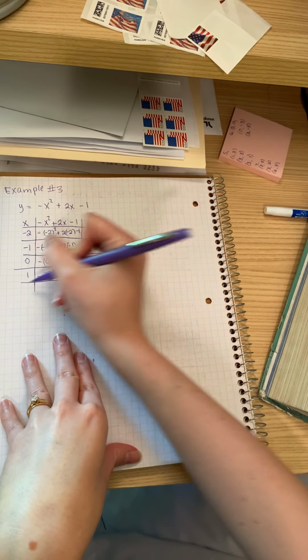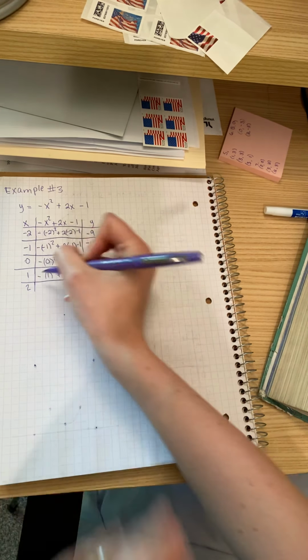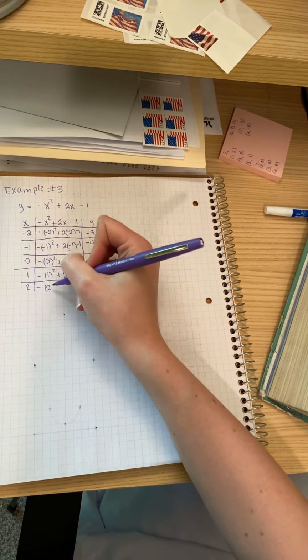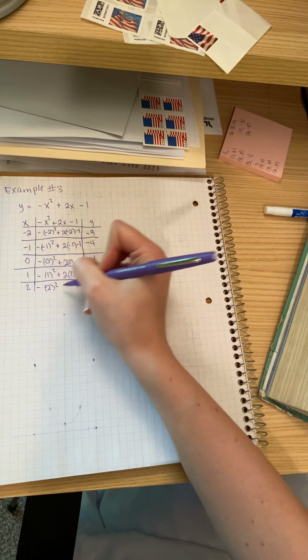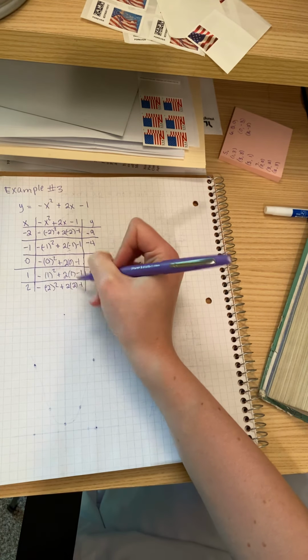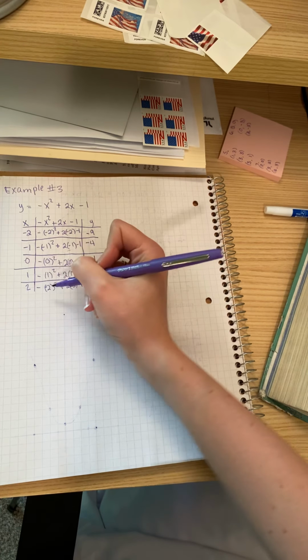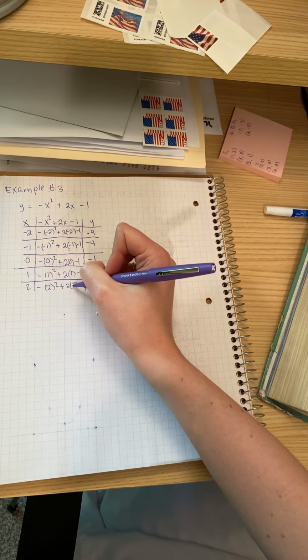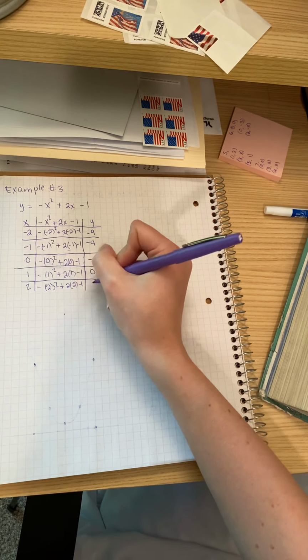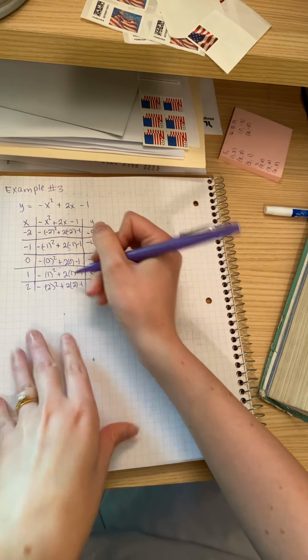Two more points. -(2) squared plus 2 times 2 minus 1. 2 squared is 4, making a -4. -4 plus 4 is 0. 0 minus 1 is -1.